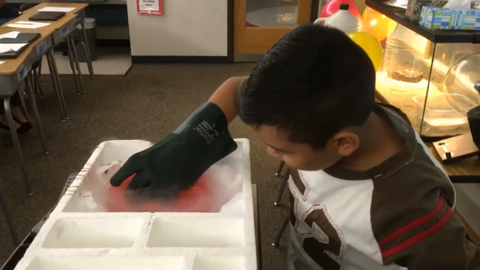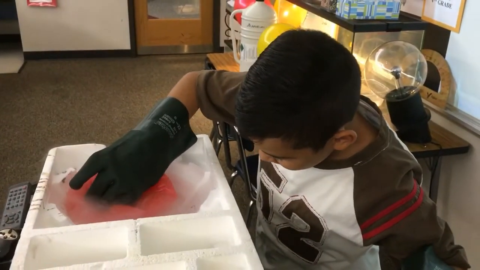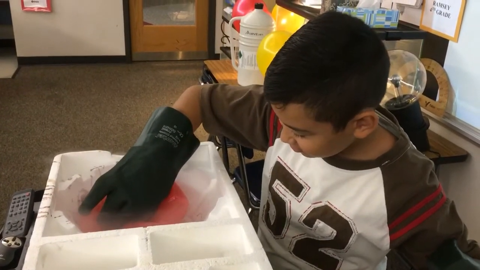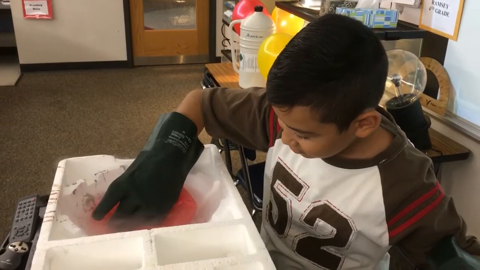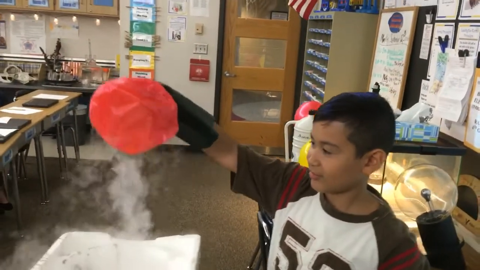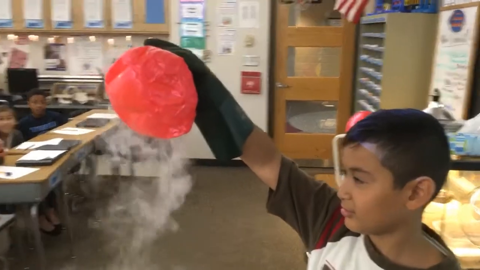Now, the balloon doesn't have a hole in it. Instead, the gas inside is condensing so quickly that it's not becoming a liquid, it's becoming a solid. Okay, pull it on out. Now watch what happens to the balloon as it warms up.